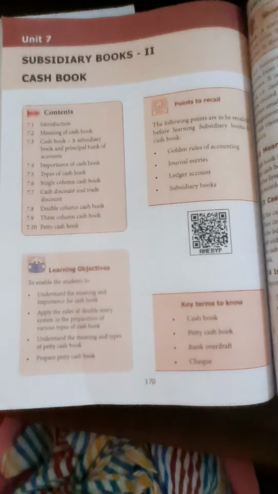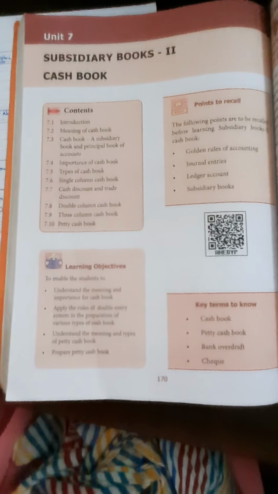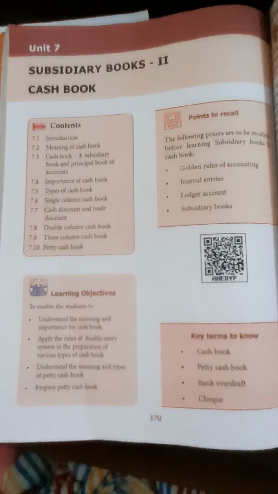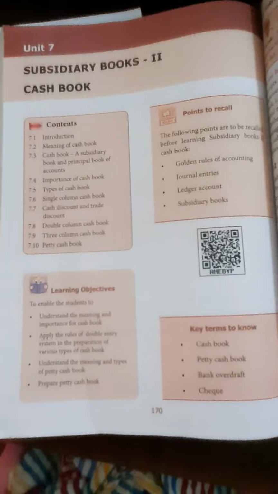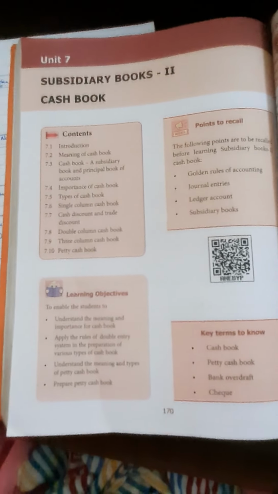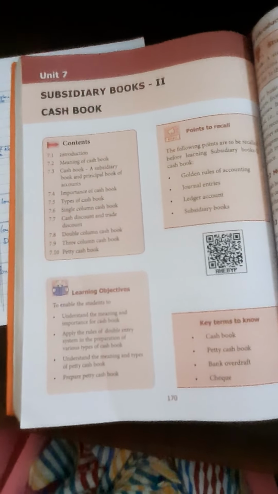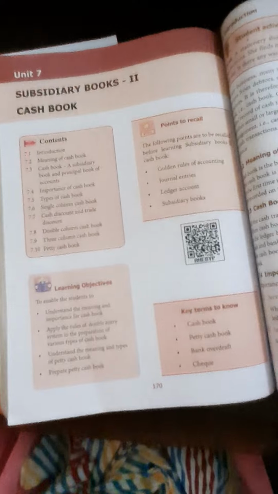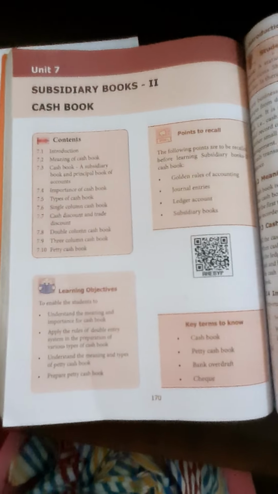In today's class, we are going to see about the subsidiary book, second book, that is cash book in detail. In the last video, we would have done subsidiary one, where we discussed the purchase book and all those. Now, moving on to the most important book, that is cash book. In cash book there are three types of cash book, so we're going to study about that. And petty cash is there, we're going to study about that also.